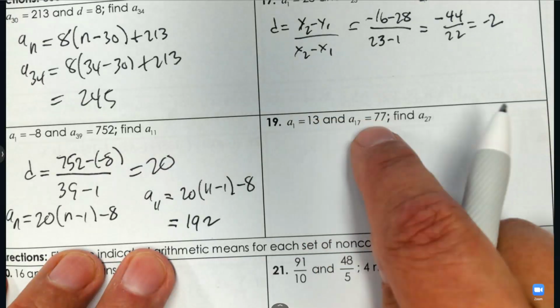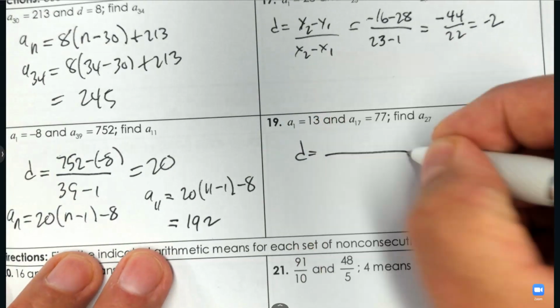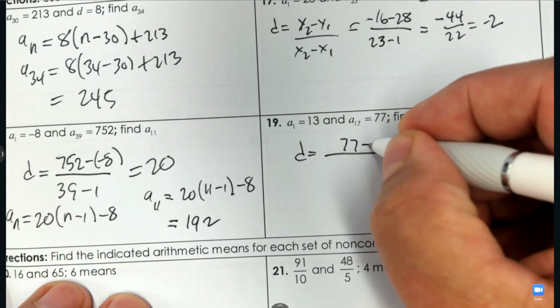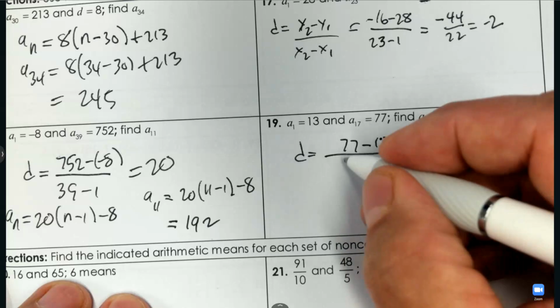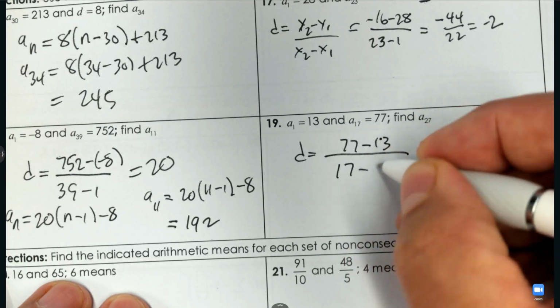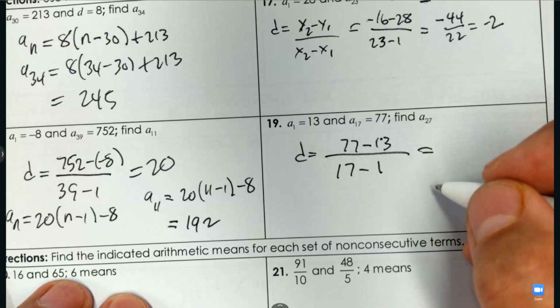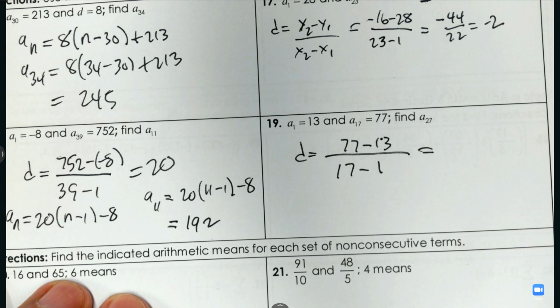Again, two terms not consecutive. So again, I'm going to find the common difference. We're going to subtract the tops and the bottoms, and then use our calculator. So go ahead, press pause, and see if you get the same answer as me.